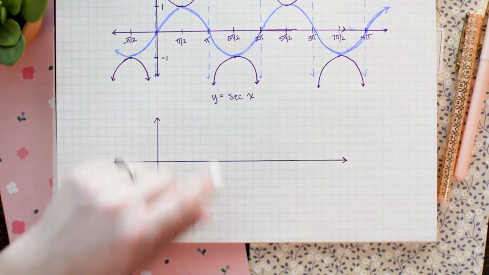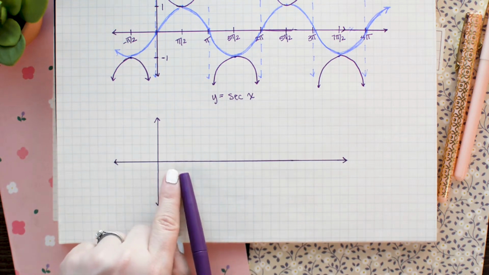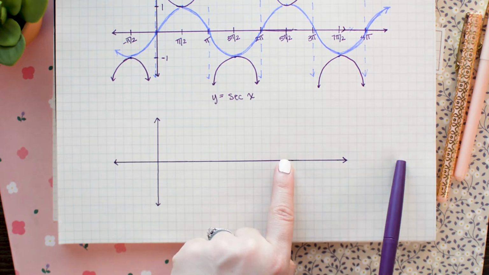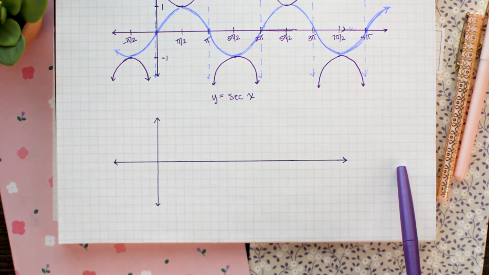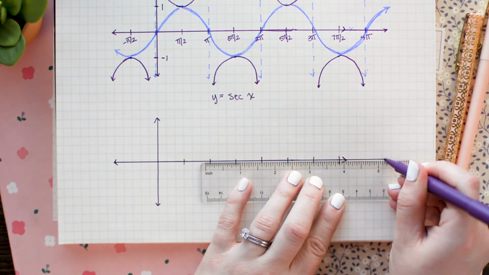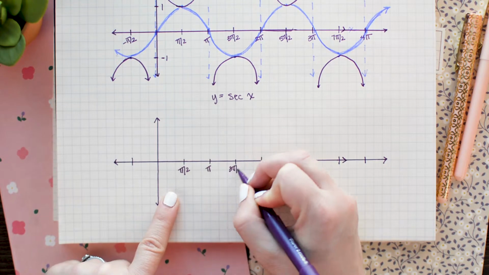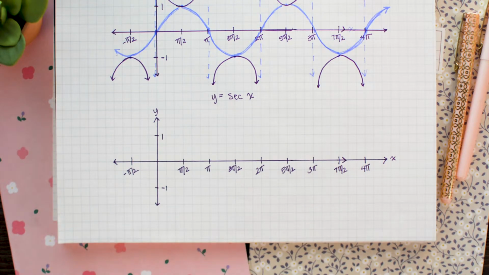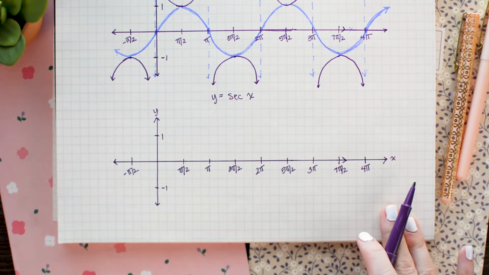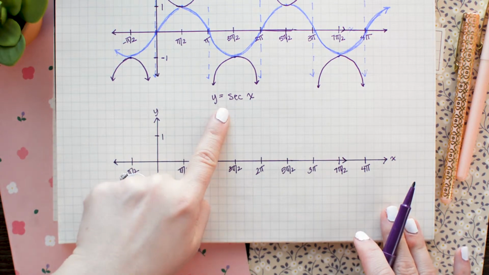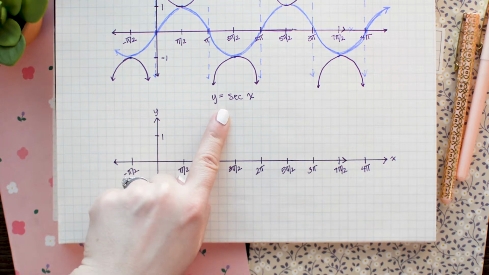Okay, so for this secant graph, I'm going to do the exact same start. I'm going to go ahead and section these out with pi over 2 increments. And I'll probably have to extend my axis a little bit further on the right-hand side here to ensure that I make it to 4 pi, which again will give me 2 revolutions. Alright, so now that I have my axes all sectioned out, I'm going to go ahead and plot the points for cosine. And that's because the secant graph is the reciprocal of the cosine graph.